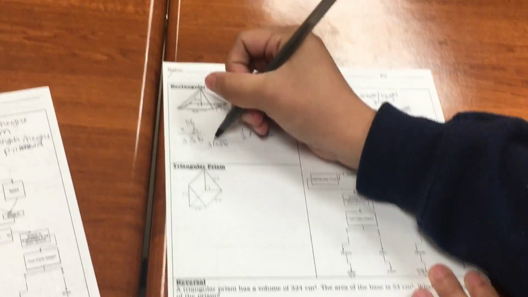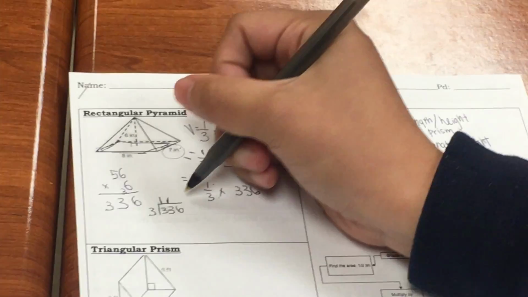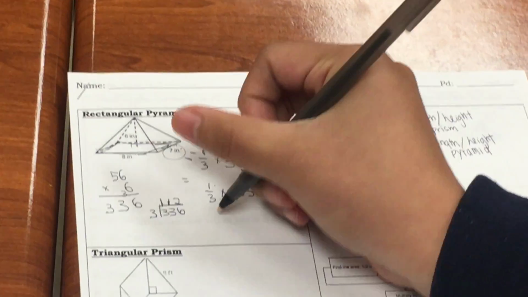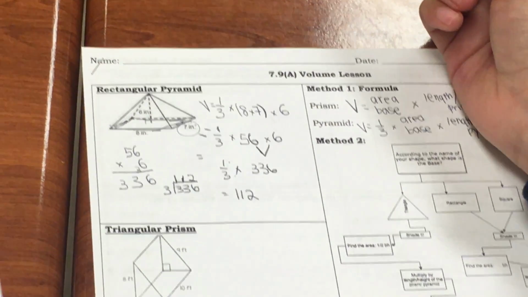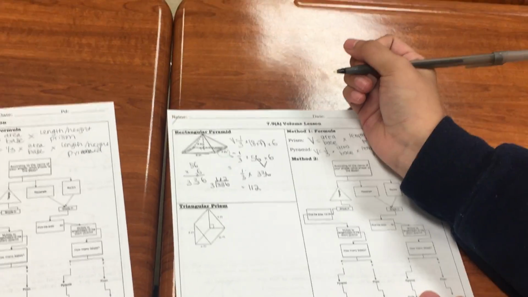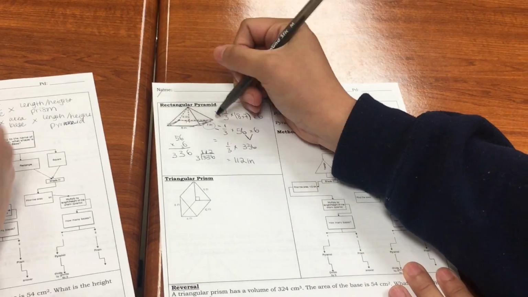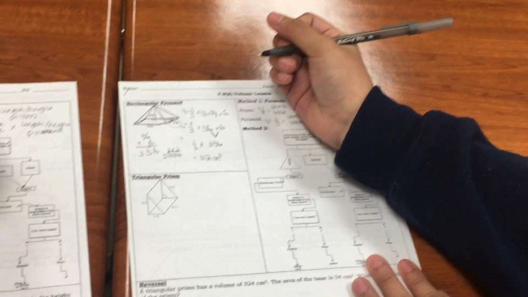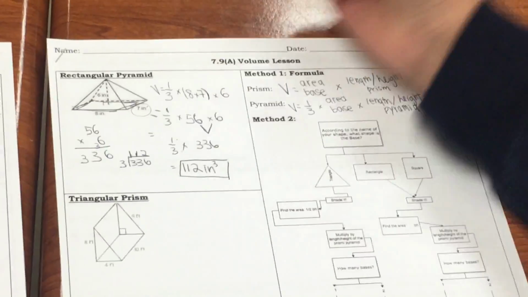3 goes into 3 one time, and 3 goes into 3 one time again, and 3 goes into 6 two times, and we got 112. What is the unit, Miss Singer? Inches. Inches, thank you. And it's a pyramid, so it's cubed because it's a 3D shape. So we're going to box it. All right, so let's look at the next problem.